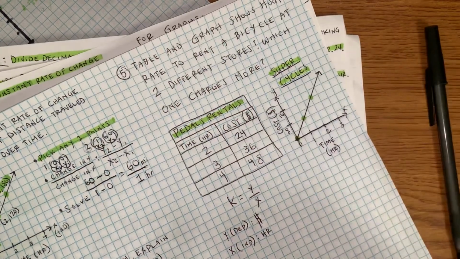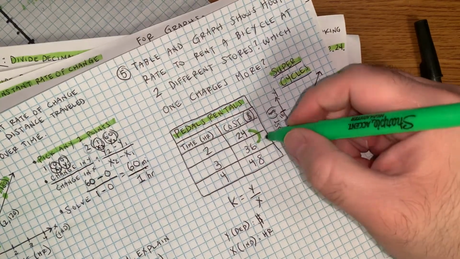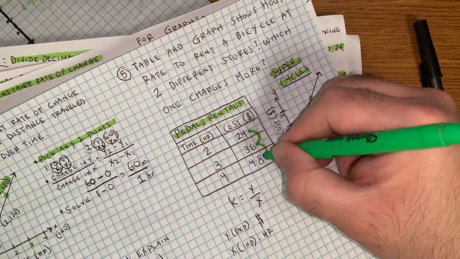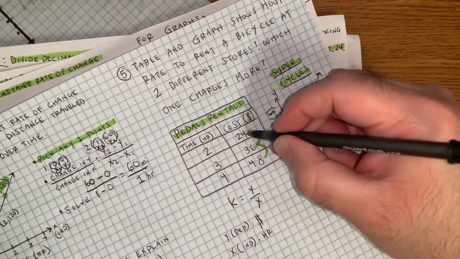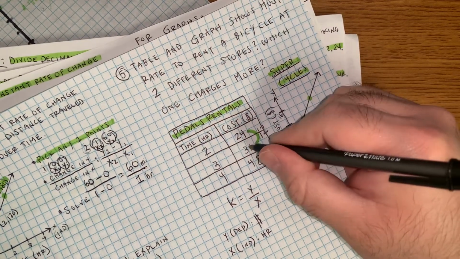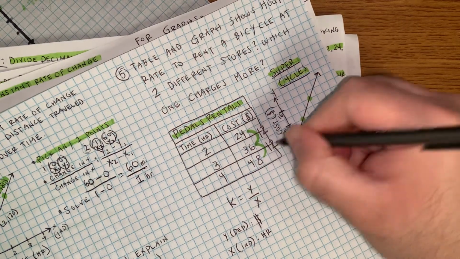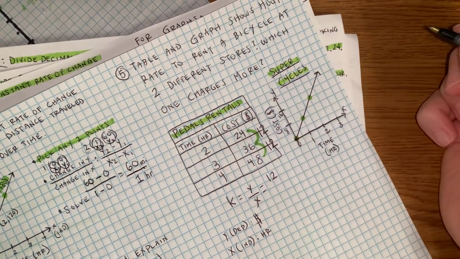So now all you have to do is find the change. 24 to 36 was 12. 36 to 48 is also 12. So the change, by subtracting 36 minus 24, gives me 12. And then 48 minus 36 also gives me 12. So I know that my change in y is 12.